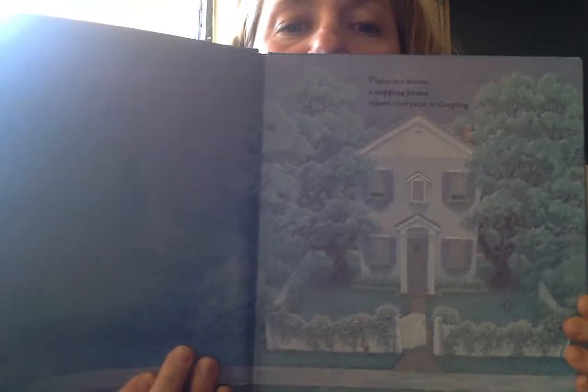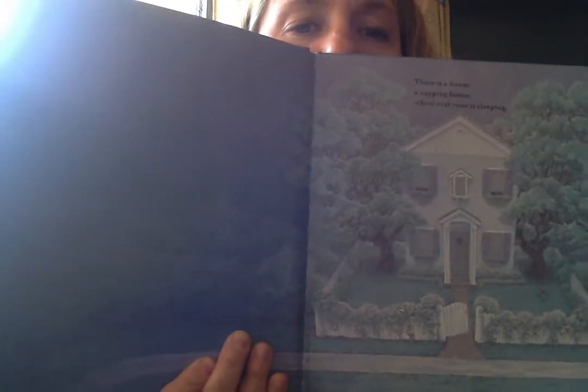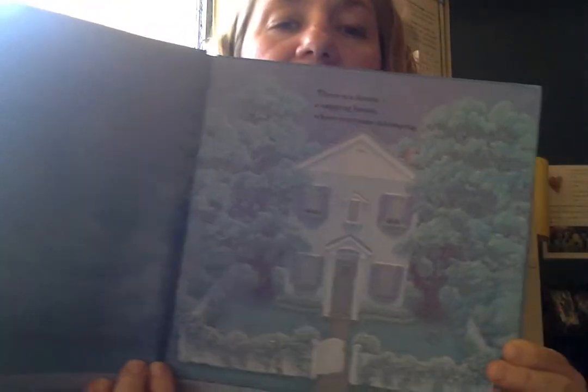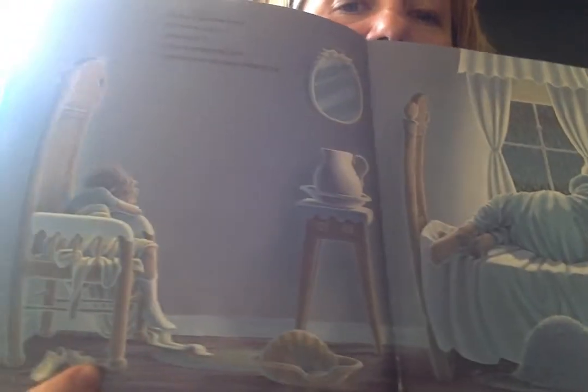There is a house, a napping house, where everyone is sleeping. So just take a look at what's happening in the pictures. Is it dark and sunny, or is it kind of rainy? And in that house there is a bed, a cozy bed in a napping house where everyone is sleeping. So look and see, there's the boy and the cat and the dog. Everyone is sleeping in that cozy gray house.